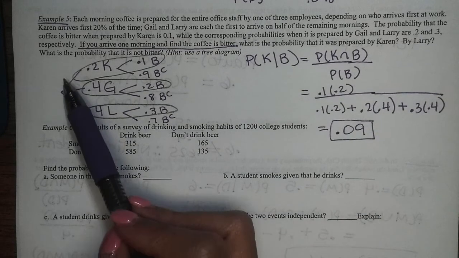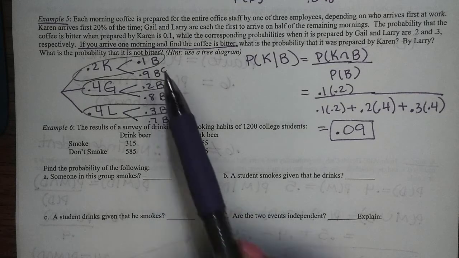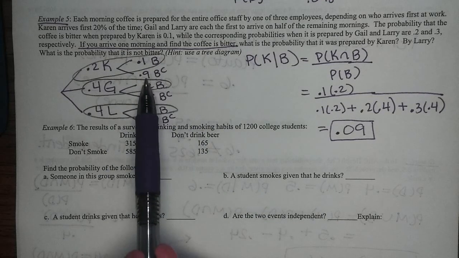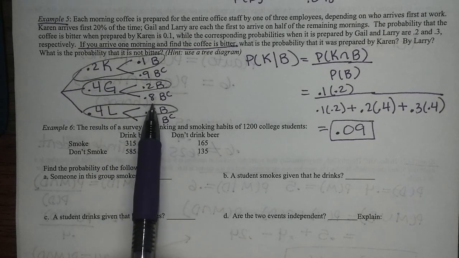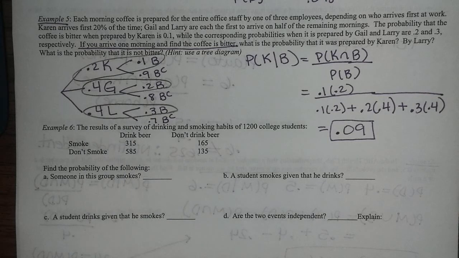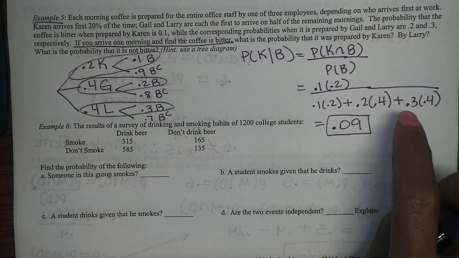Let me do the one that says, what are the chances that the coffee is not bitter? So for the not bitter, you can look at your tree and do the 0.9 times 0.2 plus the 0.8 times 0.4 plus the 0.7 times 0.4. Or you could, if you already calculated this one here, you can do the complement of that. Regardless of how you do it.